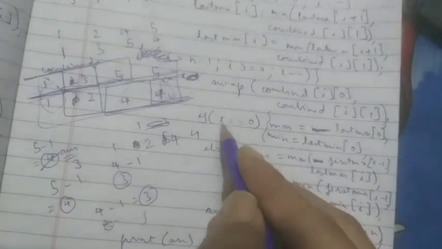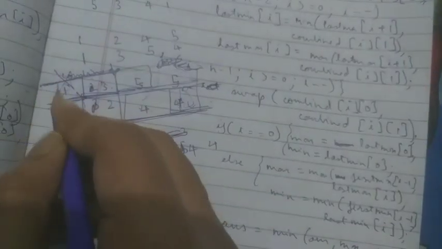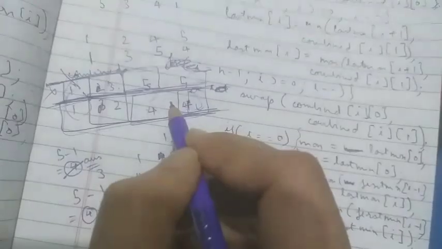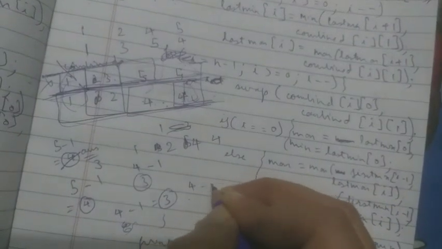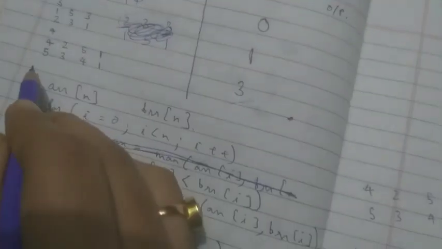After we have swapped, remember one thing: in this condition, if i is equal to 0, we don't need to access this array. So we are going to omit this. We are going to just find out the minimum and maximum of this array. What was the minimum of this array? 1, and the maximum was 4. So 4 minus 1 is 3. So it still doesn't get overwritten. So what becomes the answer? The answer is 3, right? You can check it out.